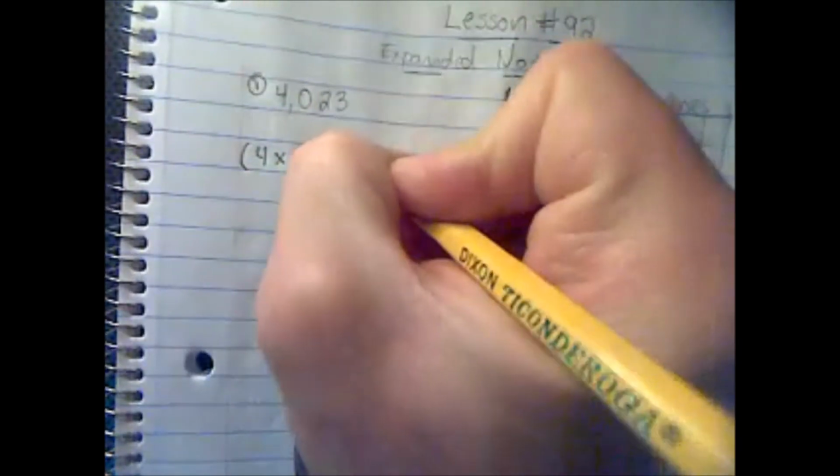2 is going to be in the tens place. So I've got to multiply that by 10 to the first. And then our last one is 3, and I'm going to multiply that by 10 to the 0. Okay? So that is how you do expanded notation using exponents.